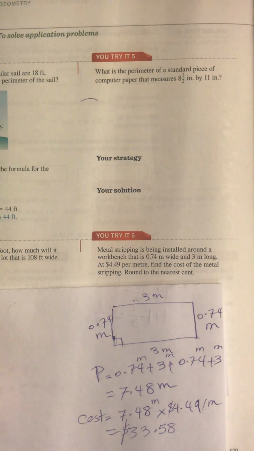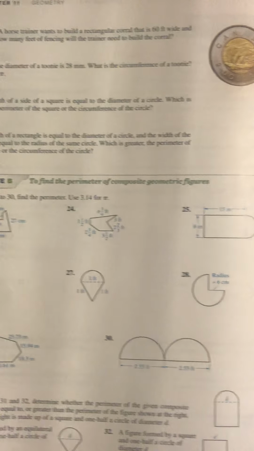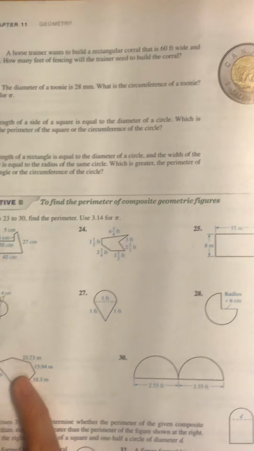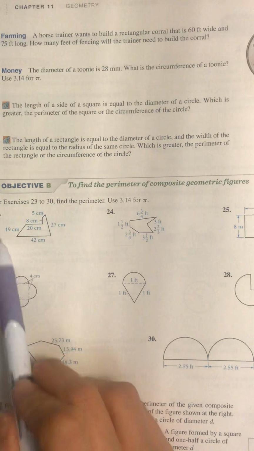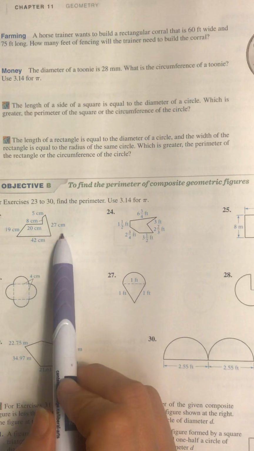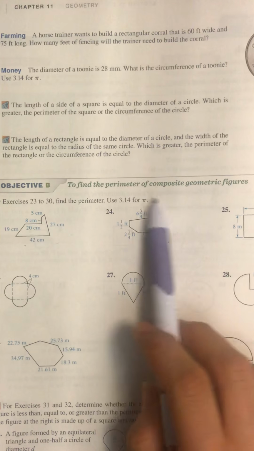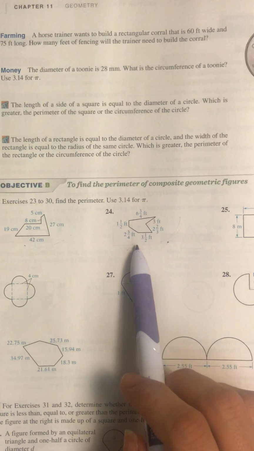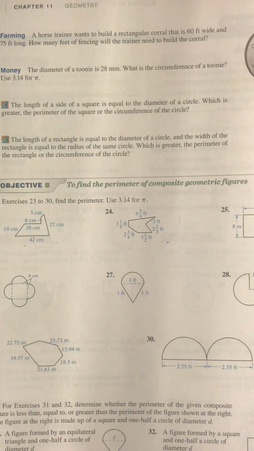Great job here. I just wanted to ask you to go over the other page and take a look at them. I will be solving them, but I want to tell you that, for example, for this shape, do we really need a formula to find the perimeter? Do we really need a formula to find the perimeter on question 24? We absolutely don't need a formula. We can just go around and add.